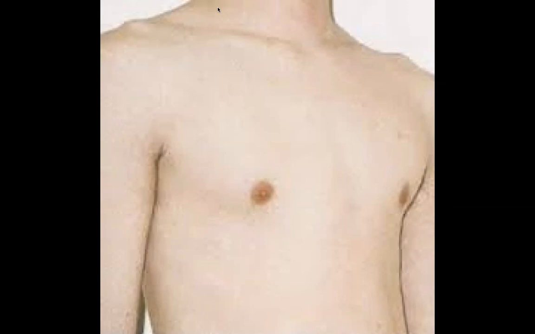Okay, what will you see in the examination? On examination, as I mentioned, the chest movement would be diminished on the affected side, on auscultation there will be diminished breath sounds, on percussion there will be stony dullness, and there will be diminished vocal resonance on the affected side.